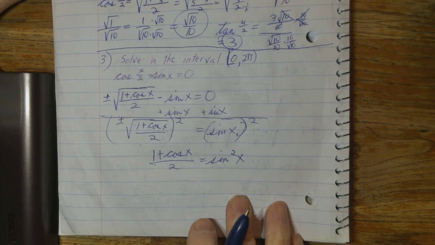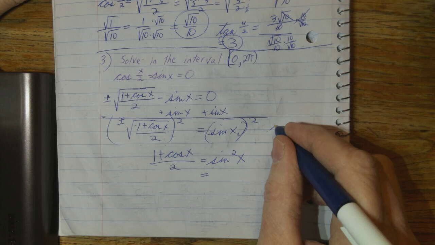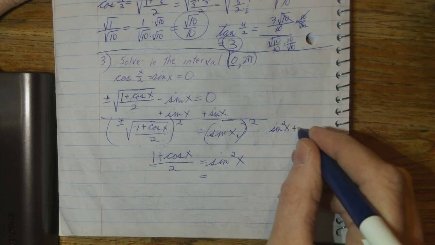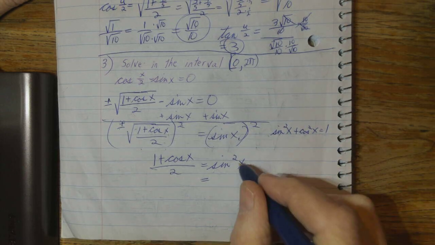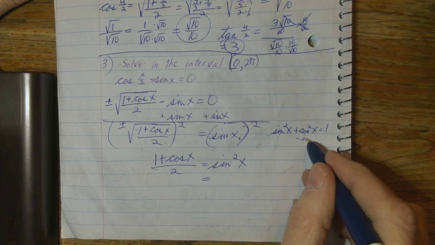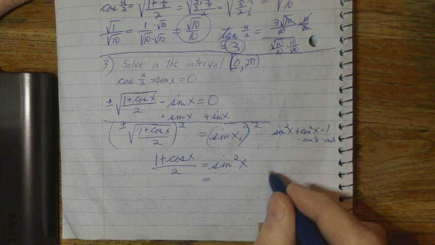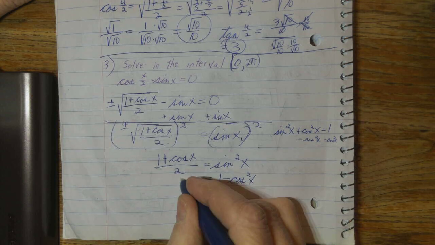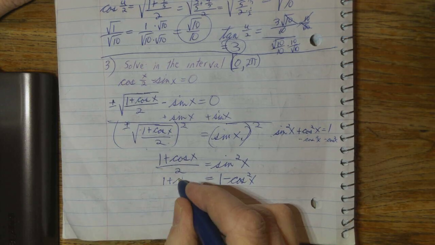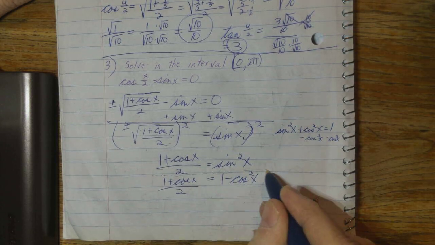I'm going to do one more thing here. If you remember, sine squared x plus cosine squared x is equal to 1. And if I subtract cosine squared x from both sides here, I got sine squared x equals 1 minus cosine squared x. Now I got everything in terms of cosine. And here I got 1 plus cosine of x over 2. Let me kind of draw a little barrier there.